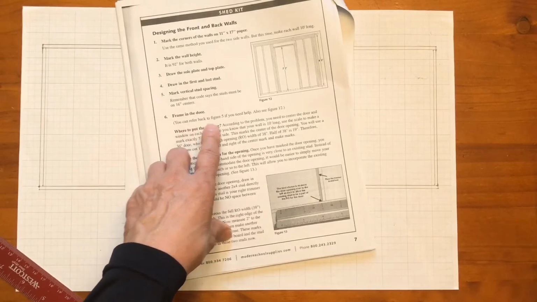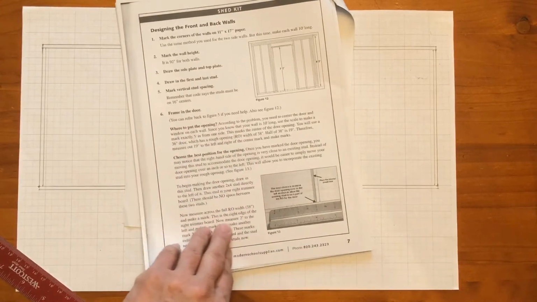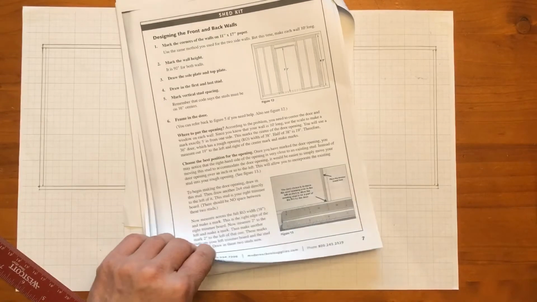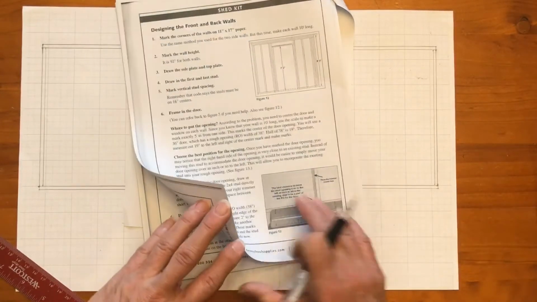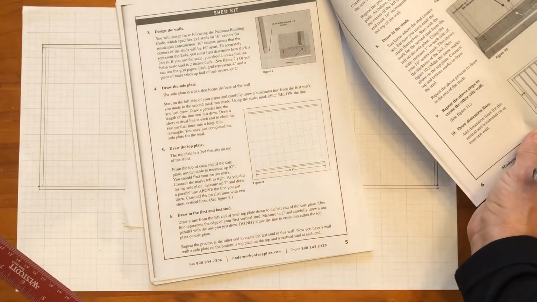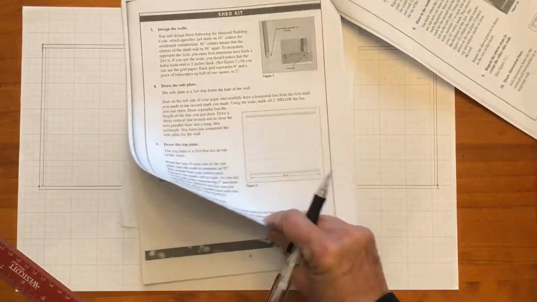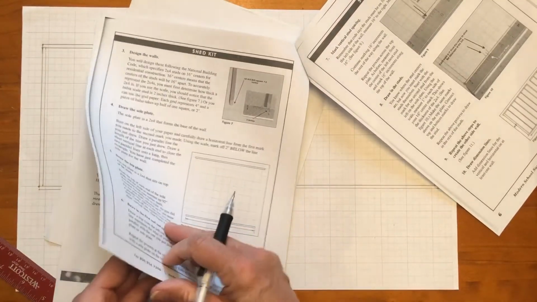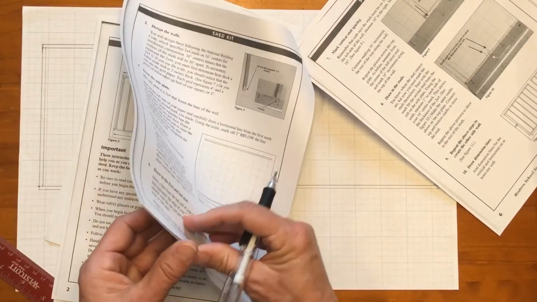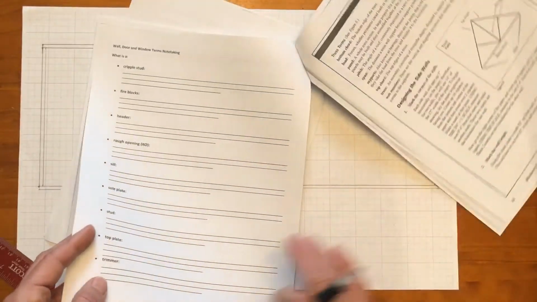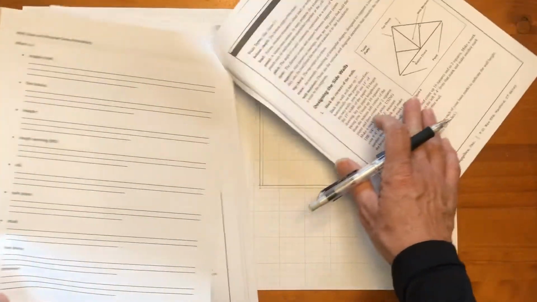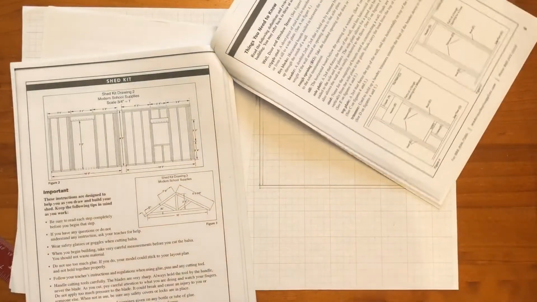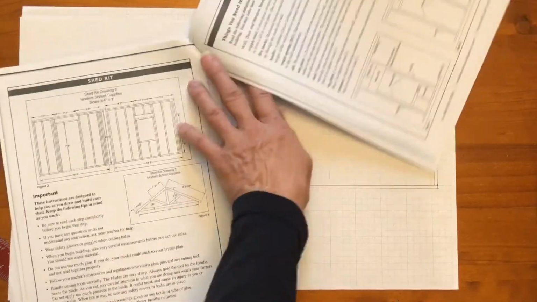It says you can refer back to figure 5 if you need help. Also, you can see figure 12. So let's look at figure 5 just for a moment. Let's just look back at this is figure 8 and figure 7. And that's figure 6 on this page. So here's figure 5.